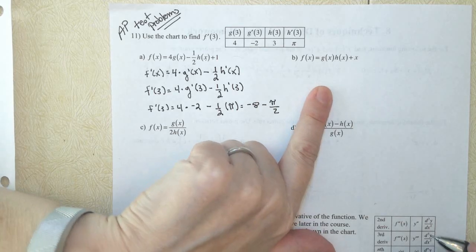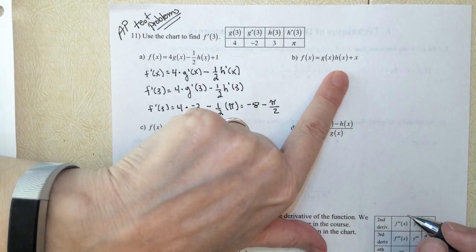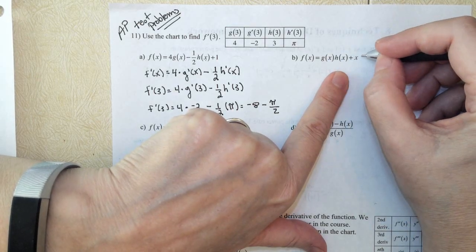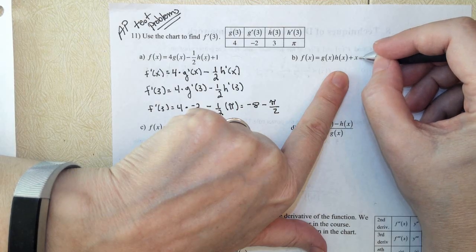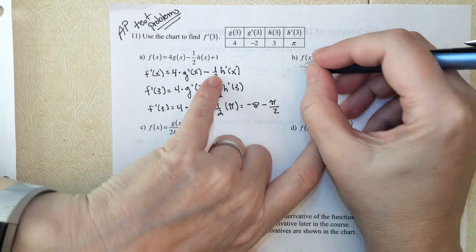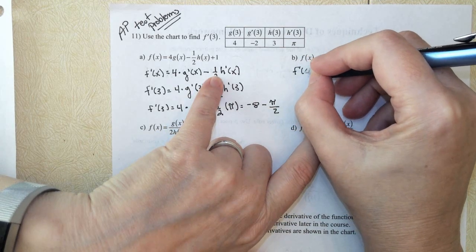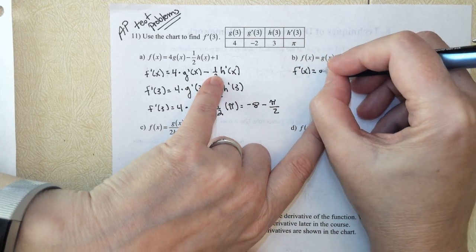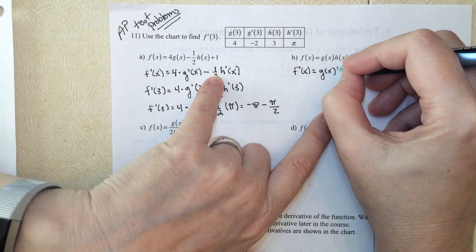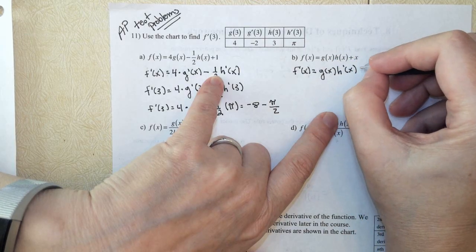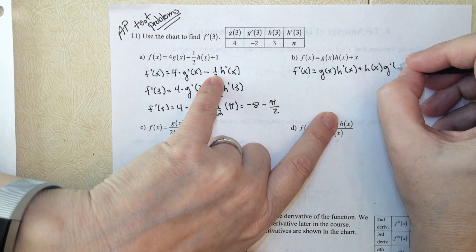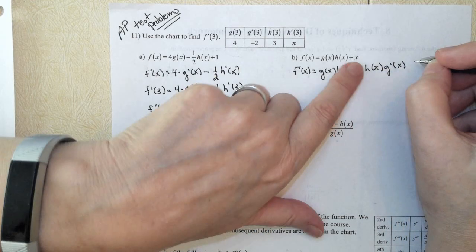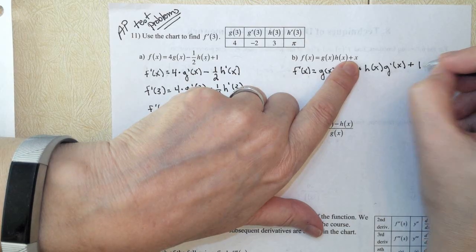Part B is a unique situation because it's combining product rule with just doing a regular derivative on this guy over here. So again, I'm going to start by doing f prime of x, the first, times the derivative of the second, plus the second times the derivative of the first, plus the derivative of x, which is 1.